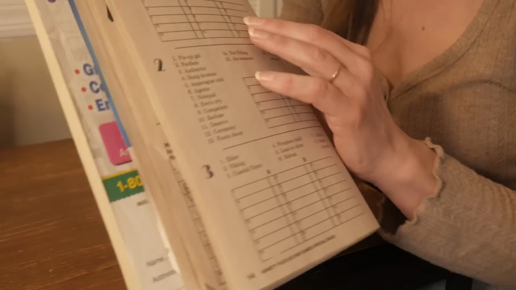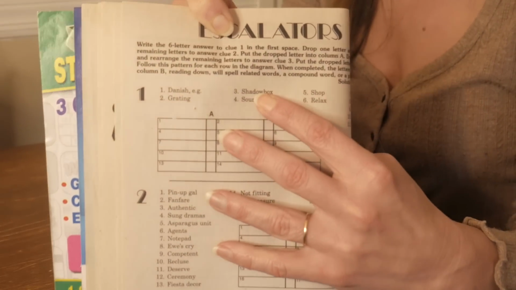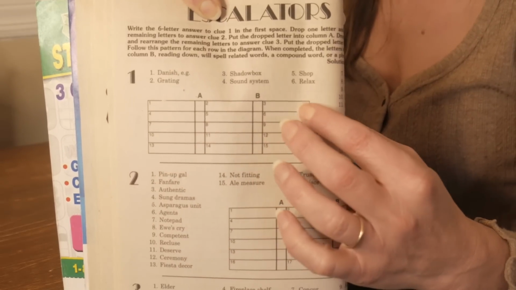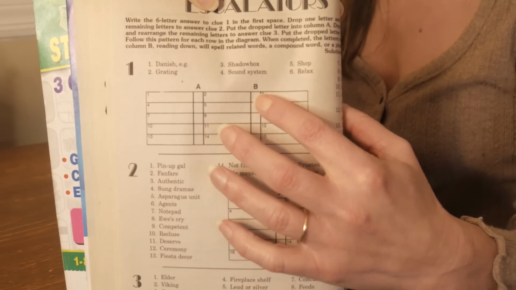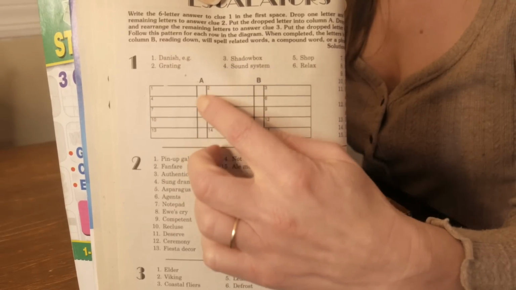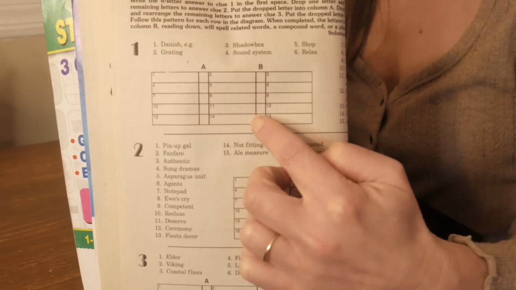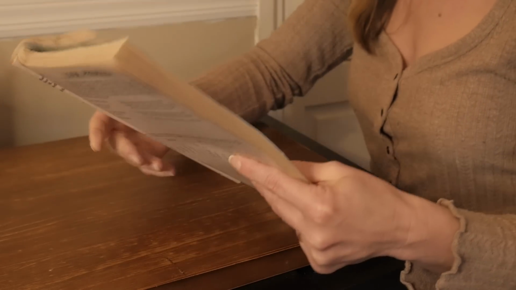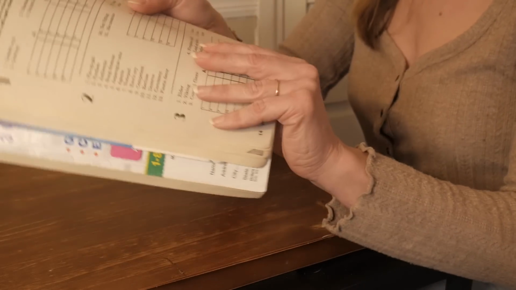And then you would look at number 3, shadow box, and you would use the remaining letters to rearrange them. Put them over here. Put the dropped letter in column B. And then reading down will be something else that makes sense. Okay, related words, a compound word, or a phrase.